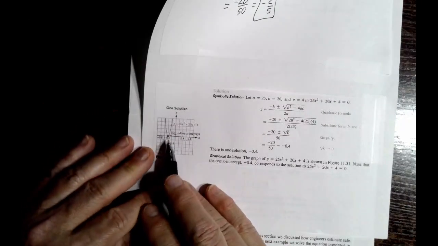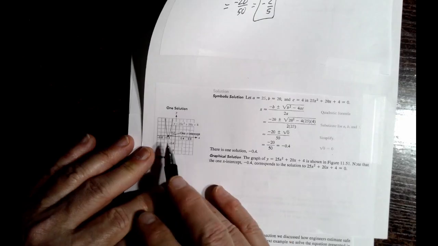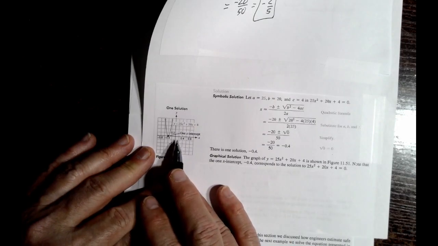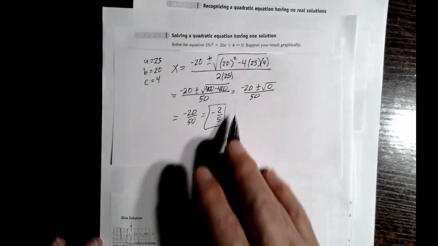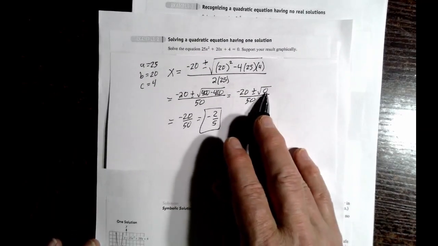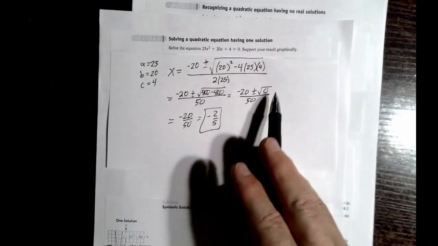And again, look at your graph. Your graph only touches at one spot. Notice whenever you graph these quadratic equations, wherever it crosses the x-axis is your solution. In this case, your solution is negative 0.4 or negative 2/5. Notice there's only one answer. When the item underneath this square root equals 0, you get one answer. When the item underneath here is positive, you get two answers.